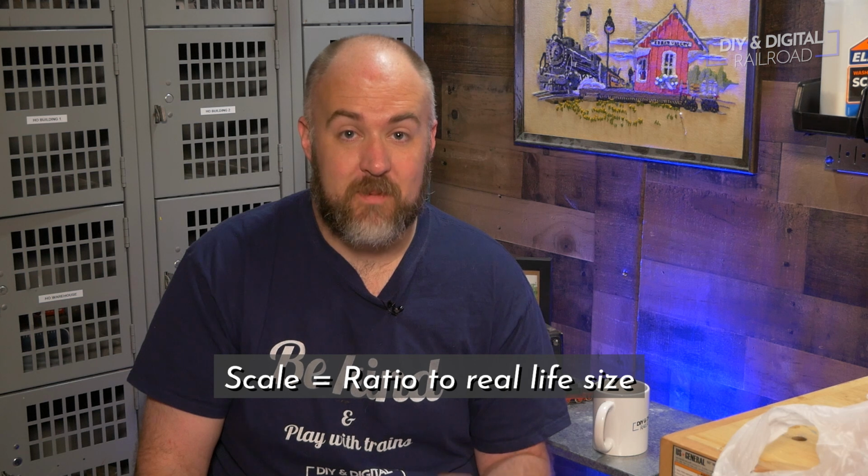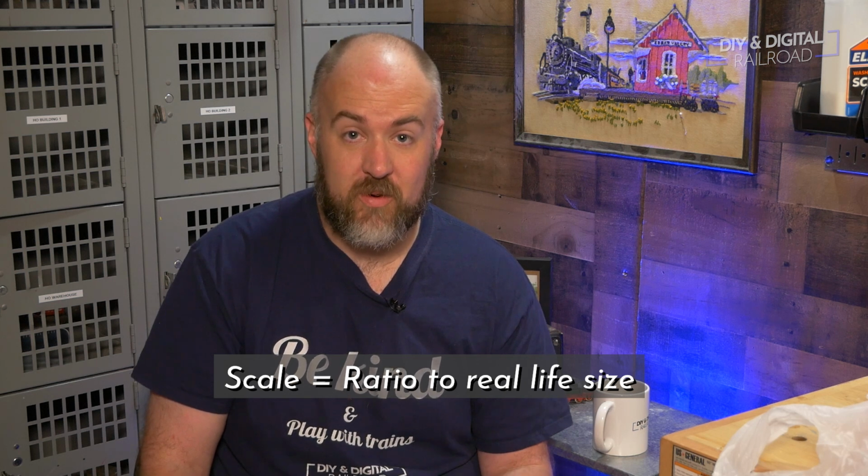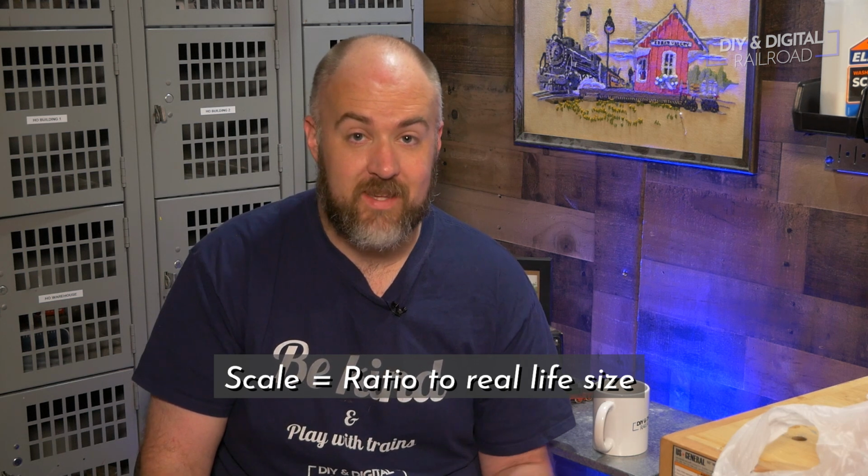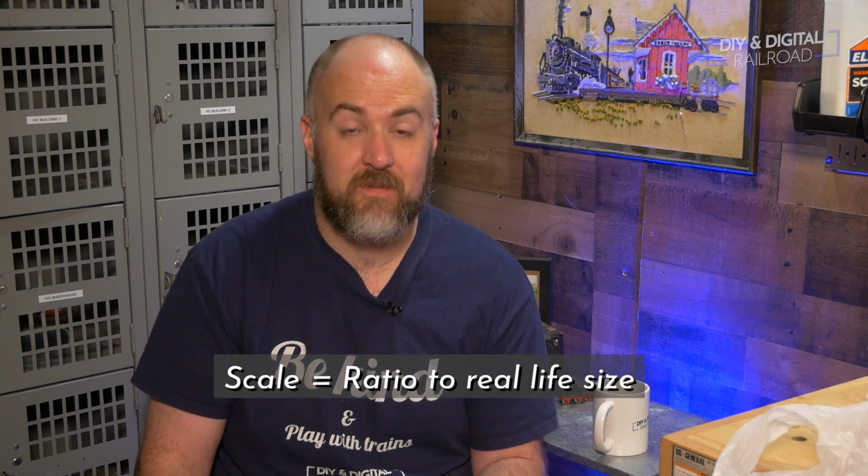Continuing on with track, you may see the words gauge and scale used a lot. They do mean something slightly different, even though sometimes people use them interchangeably. Scale is basically the size in proportion to a real-world prototype. So this does not have anything to do with the track itself, even though it'll reference a certain type of track. This is what it means.